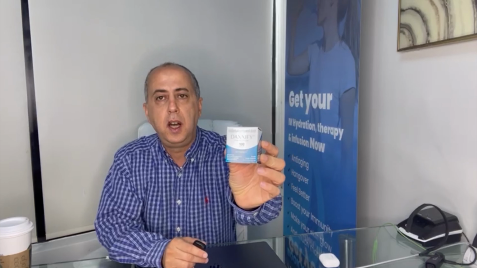So with Daxxify, you need to inject almost double the number of units compared to Botox. For example, if I'm usually injecting the crow's feet with 10 units of Botox, when I'm using Daxxify, I have to inject 20 units to give the same exact results, although hopefully it's going to last longer with Daxxify, okay? So I'm talking about Daxxify, the 100 units, okay?